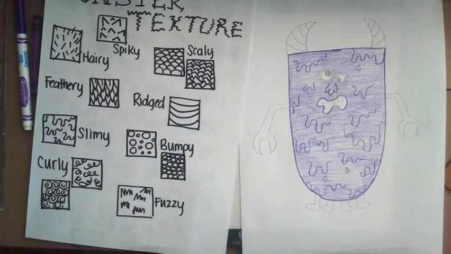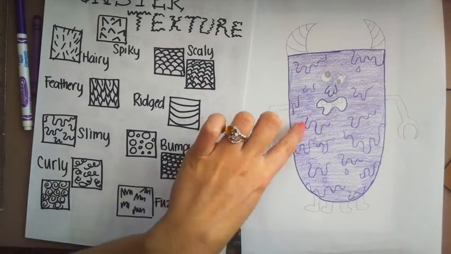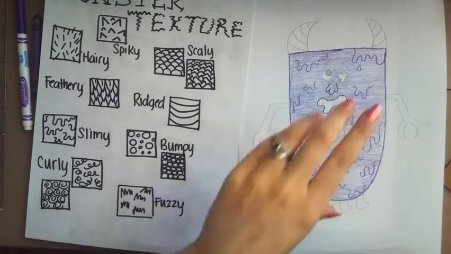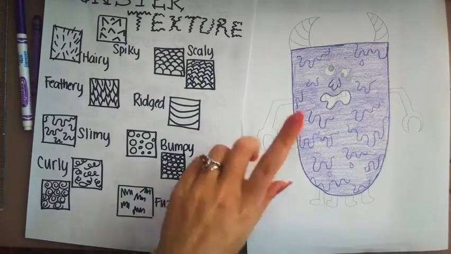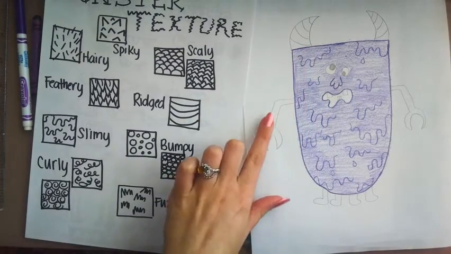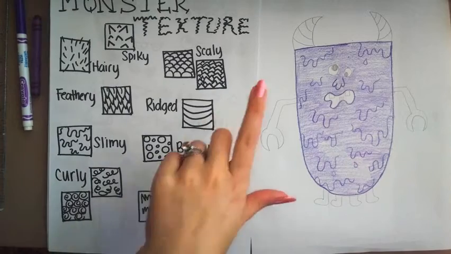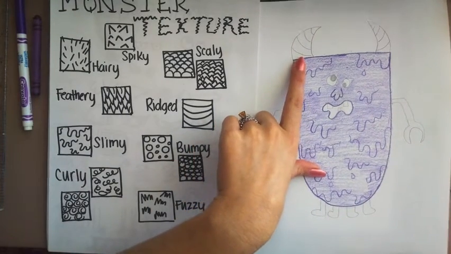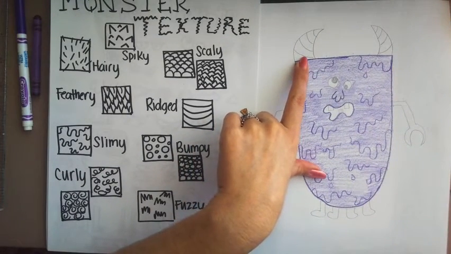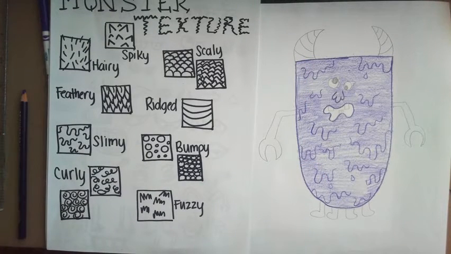All right, so now I've got the texture and my two values, a light value and a dark value, on my monster's body. Now, I have his legs and his arms and his horns still, so if you want to go ahead and add more textures to those body parts, that's fine. I actually did the ridge texture on the horns already. But if you do add another texture, I would like you to do the same technique for the other parts.